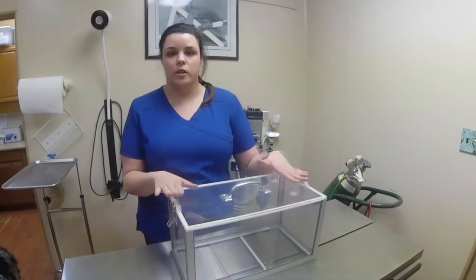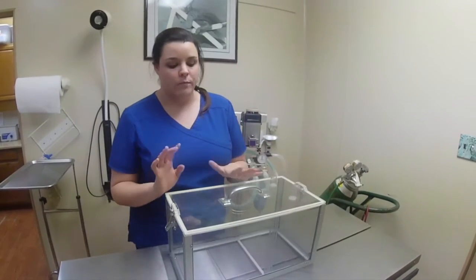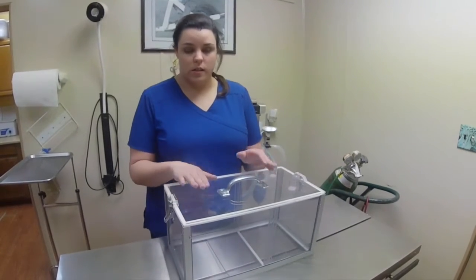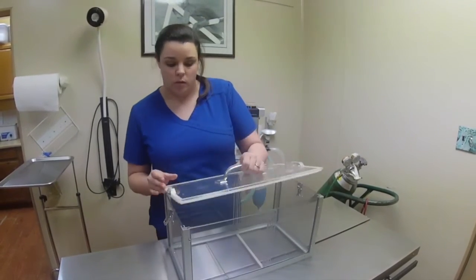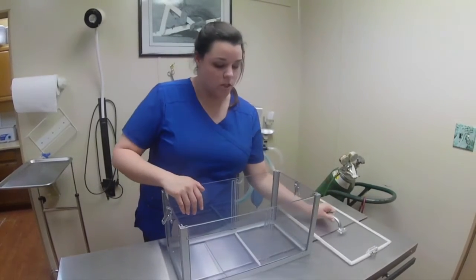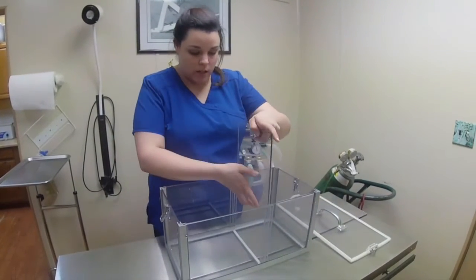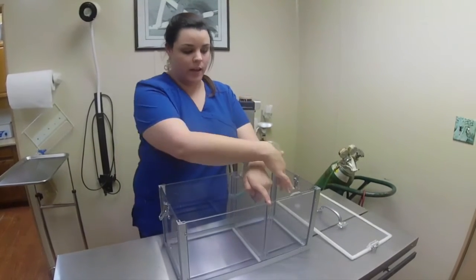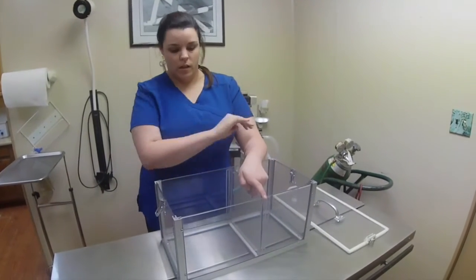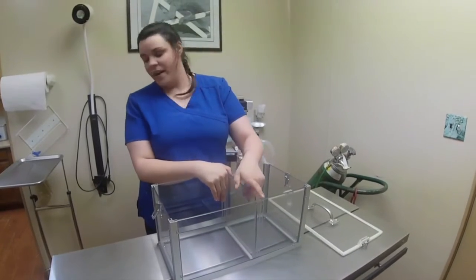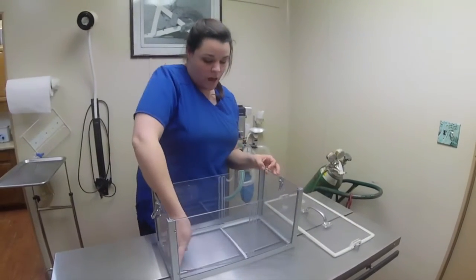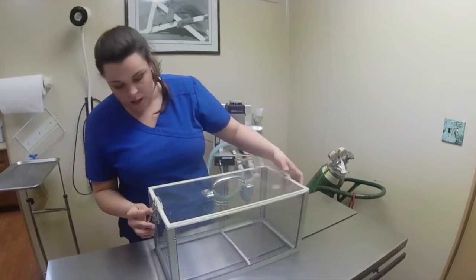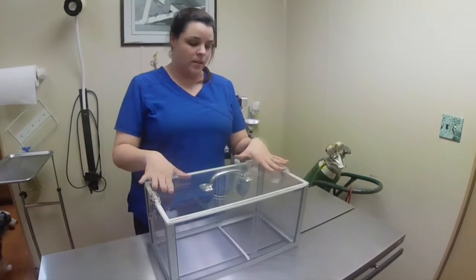Induction chamber could be used for very angry cats or little dogs that need to be sedated. If you have just a tiny patient, you can divide this induction chamber in half. That way the air only goes to half of it. Otherwise, you could leave it completely open. And you'll put your patient in there.